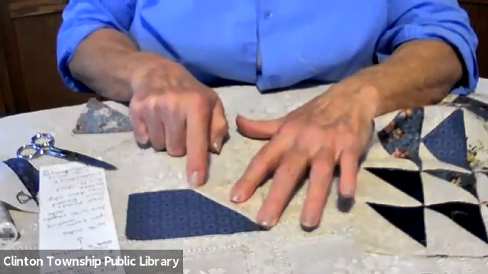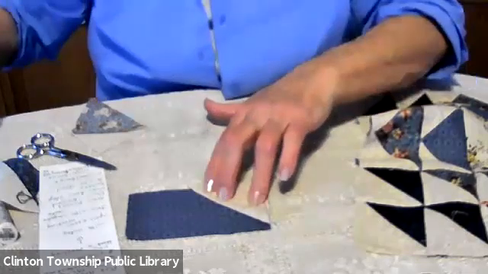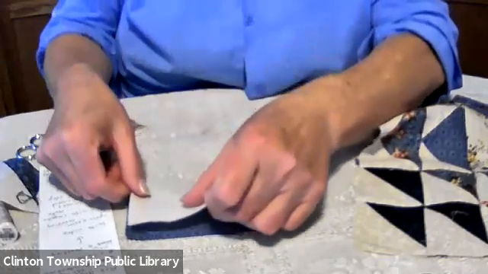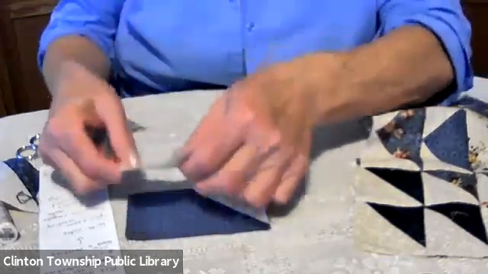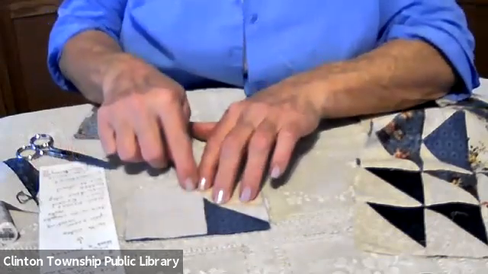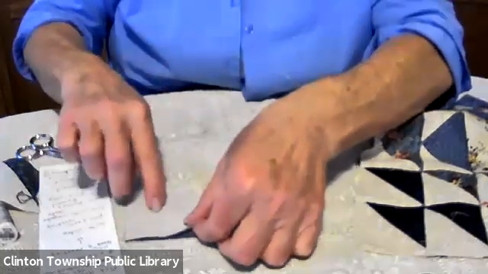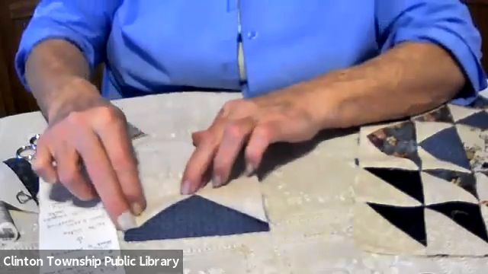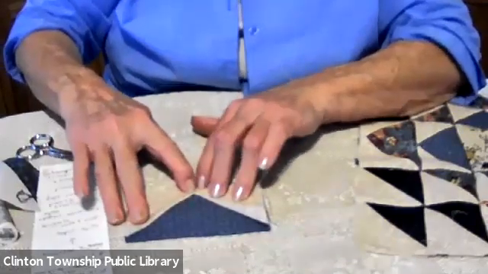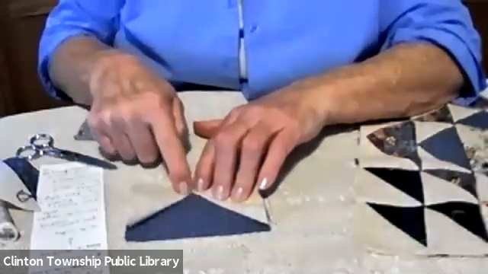Now you see here, this is the point that I was talking about and why you always want to start from the same side. So now I have assembled, I've trimmed, and now I'm going to lay my other corner. This is why I do them all from the same side, because you'll stitch, stitch, stitch, and then when you turn your piece back, this little point will always overlap in the same direction.